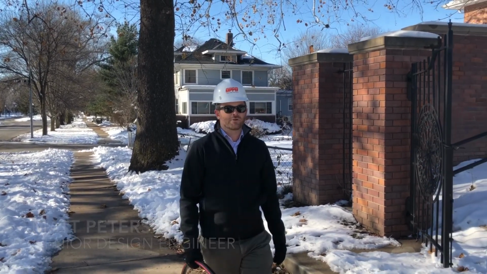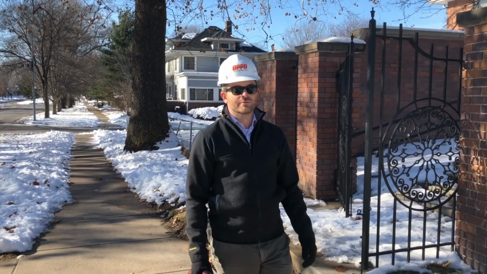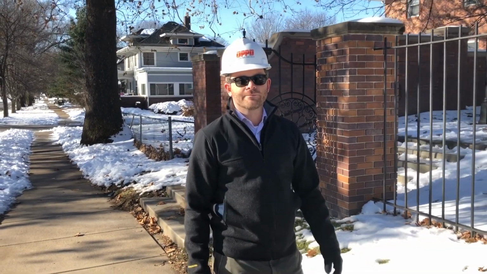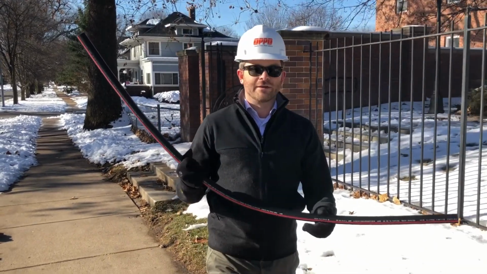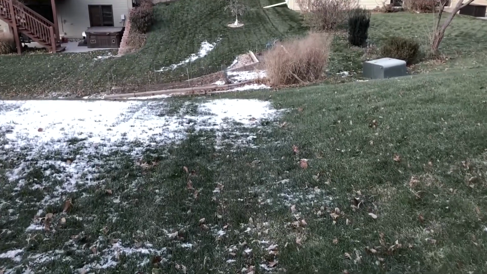Let's talk about underground and overhead power lines. What are they? Well, the names speak for themselves. Overhead power lines are strung between power poles and are in plain sight. Underground power lines, or cables, are buried and out of sight to the general public. Underground lines are just that, underground.